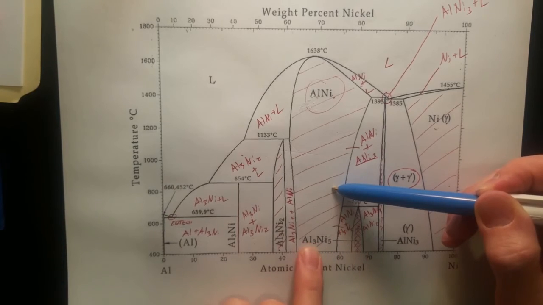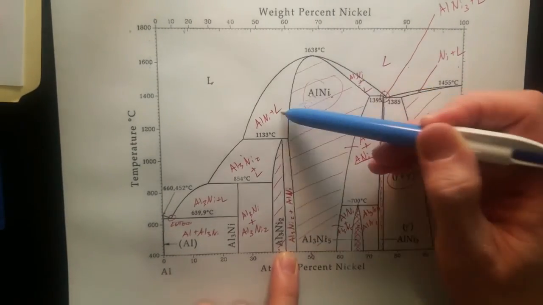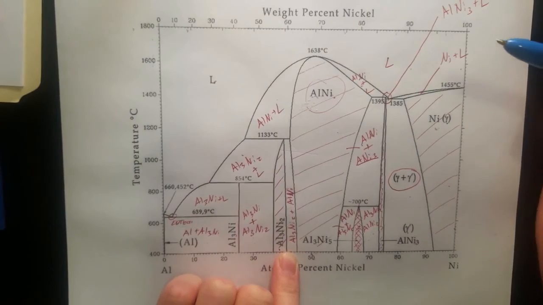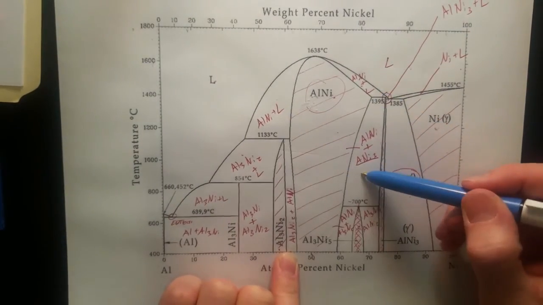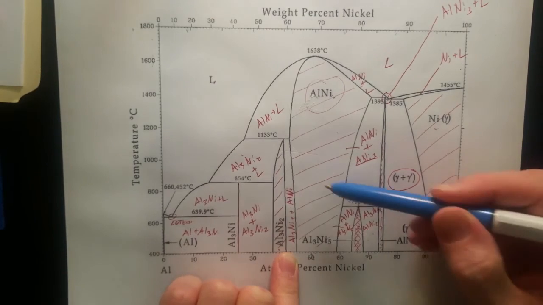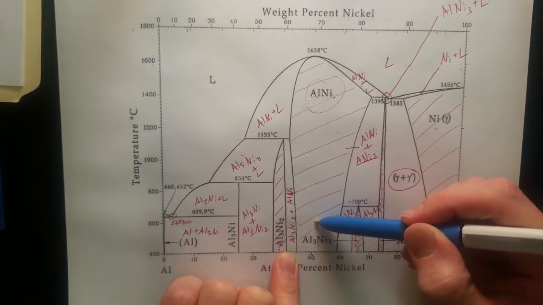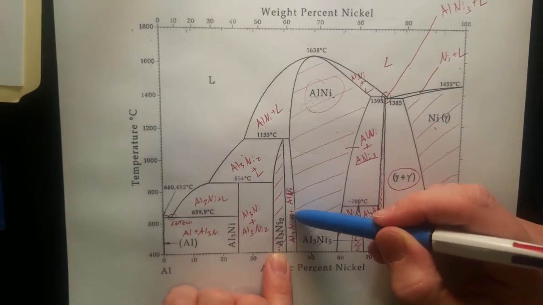That region, AlNi, single phase touches here, here, here, here, and here. So all of those have AlNi. Liquid, AlNi and AlNi3, AlNi and Al3Ni5, AlNi and Al3Ni2.